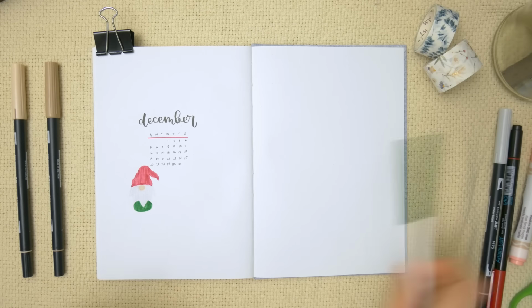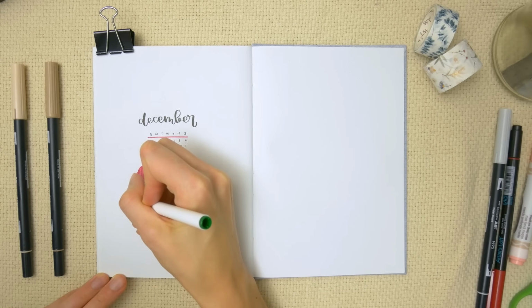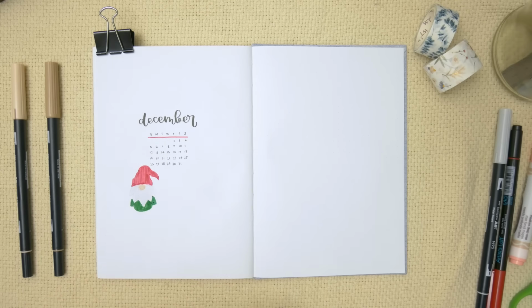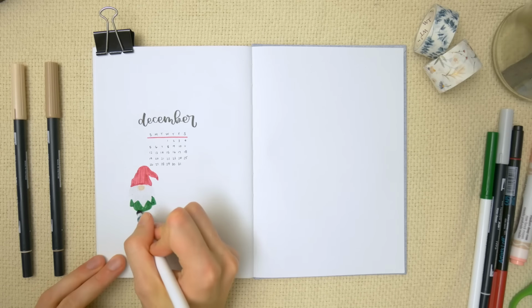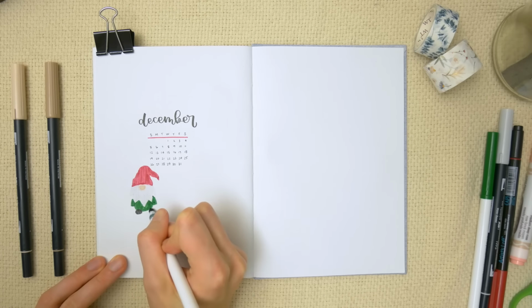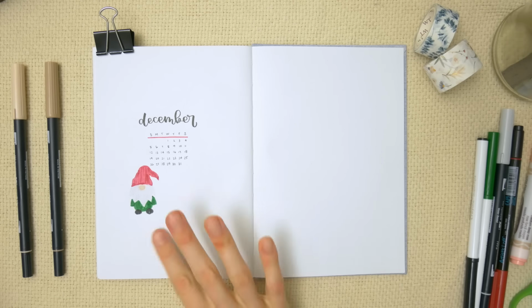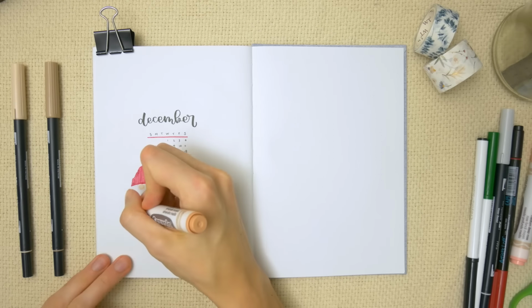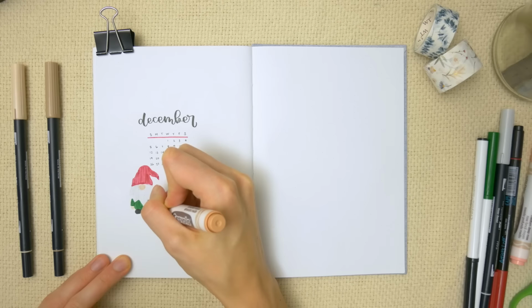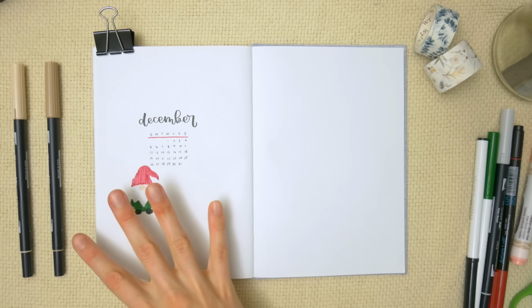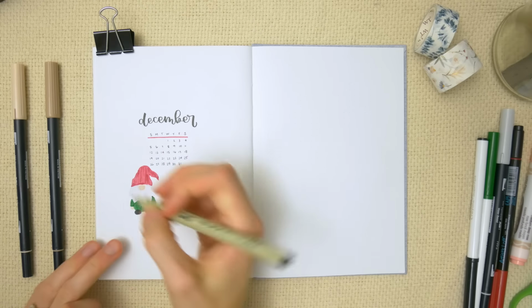I'm also going to give him some arms. I hope all of this is making sense as you look at it, but hopefully once I outline it, it will make even more sense. I'm going to add some little black boots. And that's the first gnome. I think I'll add another one, but first I want to go over this guy with black pen so that if you don't already see what's going on in my head for this theme, you will hopefully once it has black pen on it.